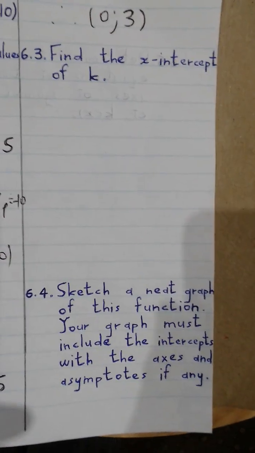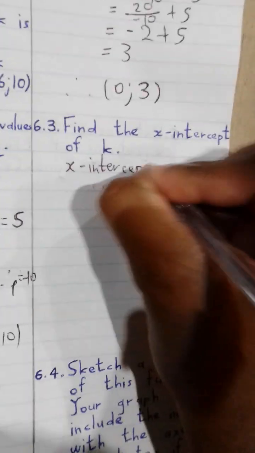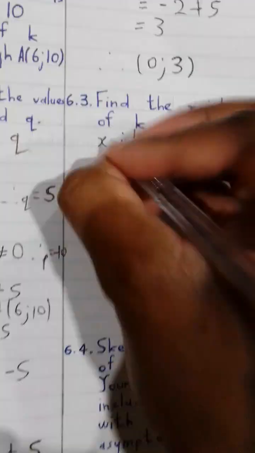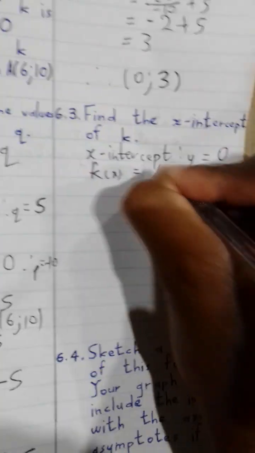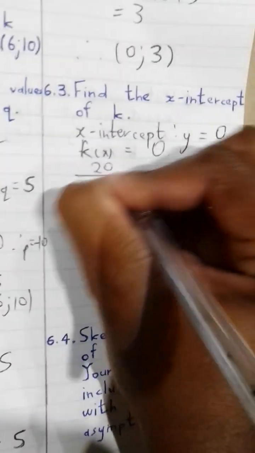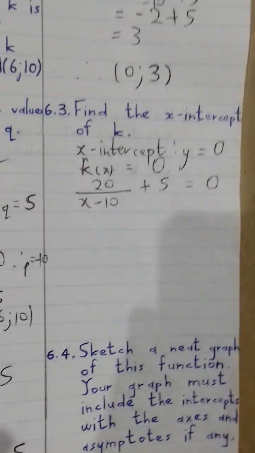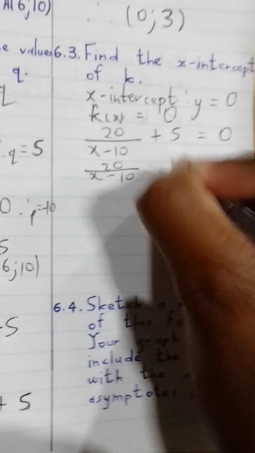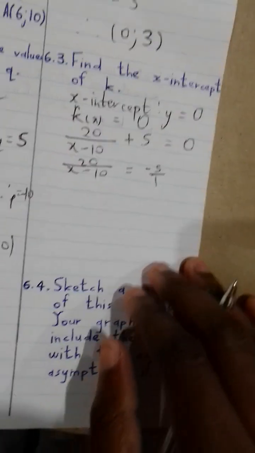6.3 states, find the x-intercept of k of x. For the x-intercept, y is 0. So k of x is 0. K of x is 20 over x minus 10 plus 5. So 20 over x minus 10, and 5 goes to the other side, it becomes negative 5 over 1. Then we cross multiply.